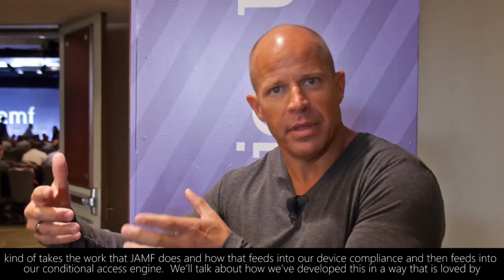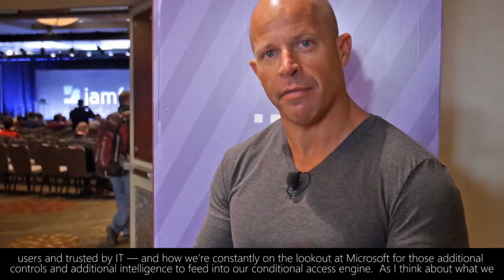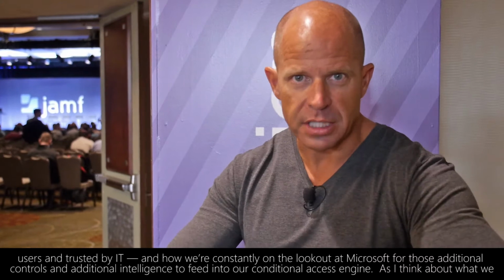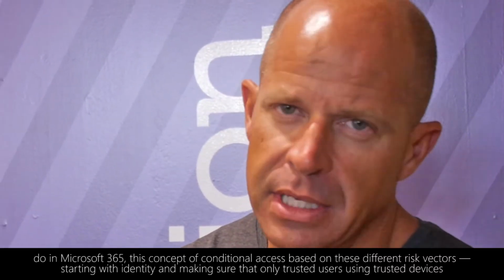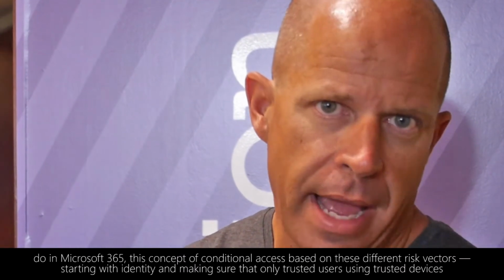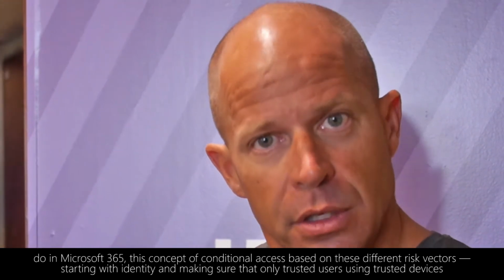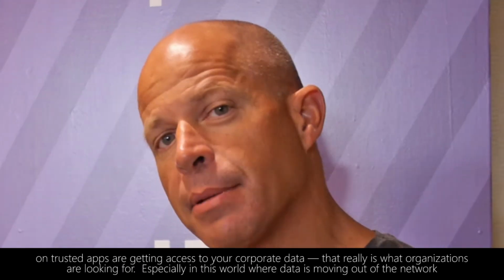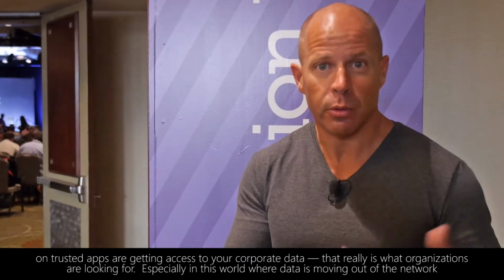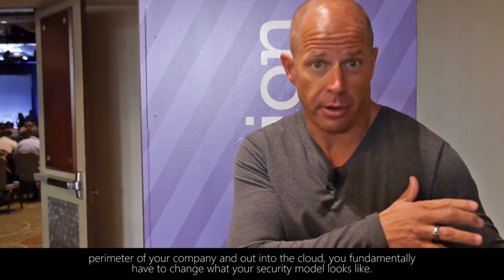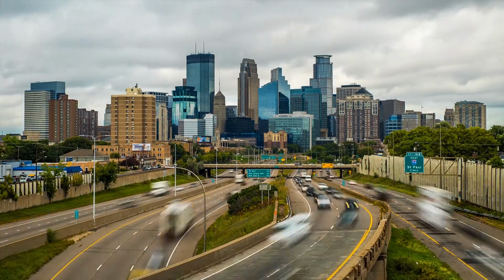Talk about how we've developed this in a way that is loved by users and trusted by IT, and how we're constantly on the lookout at Microsoft for those additional controls and additional intelligence to feed into our conditional access engine. Because I think about what we do in Microsoft 365, this concept of conditional access based upon these different risk vectors, starting with identity and making sure that only trusted users using trusted devices and trusted apps are getting access to your corporate data. That really is what organizations are looking for, especially in this world where the data is moving out of the network perimeter in your company out into the cloud. You fundamentally have to change what your security model looks like.